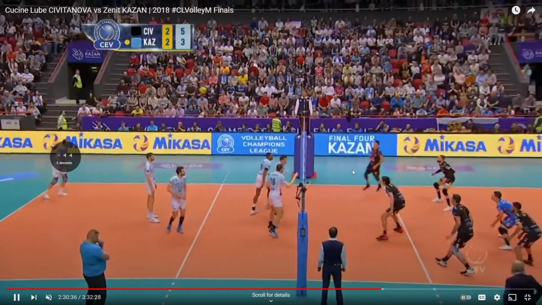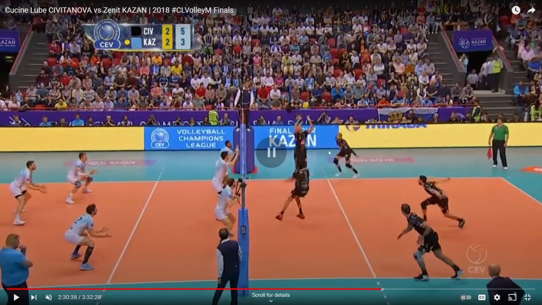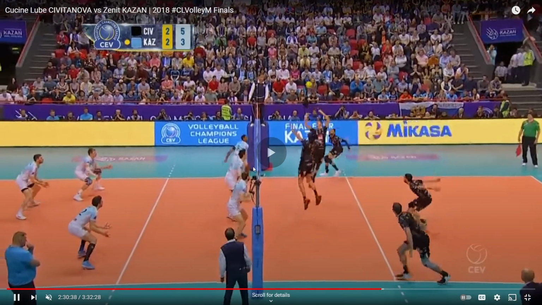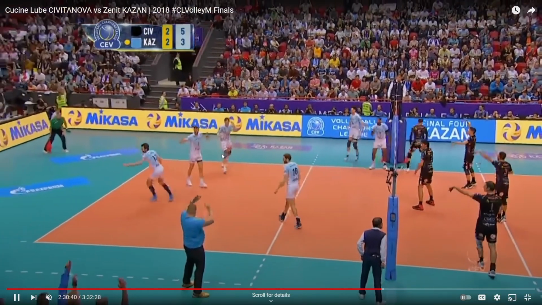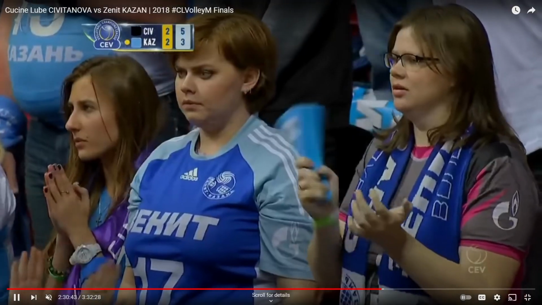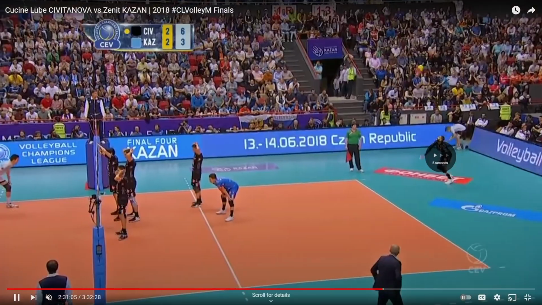So right here, he sets the outside for 1 rotation, who hits on the right side. Because there are 4 options, the middle's late. Look at this. Very large seam in the block by the time the outside is hitting. This blocker isn't even up in the air by the time this contact is made. He is below the net. So really, there's only 1 block that the outside has to beat. And he beats it. He gets a touch on the block, even though the ball was out.